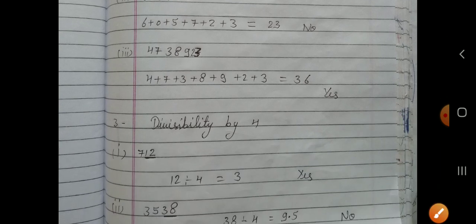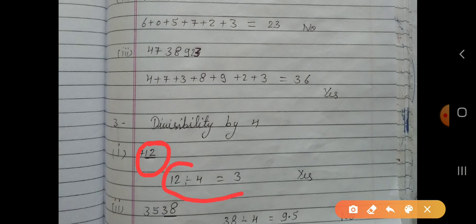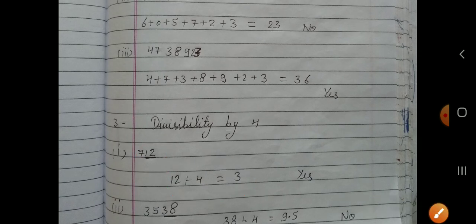Now come to number 3, divisibility by 4. Yes, a number is divisible by 4 if the number formed by its last two digits is divisible by 4. We have to take the last two digits, 1 and 2, which means 12. If we divide this by 4 and it is completely divisible, then this number will be divisible by 4. Yes, 12 is completely divisible by 4. That's why this number 712 is divisible by 4.